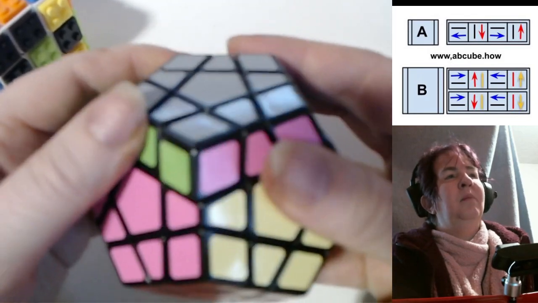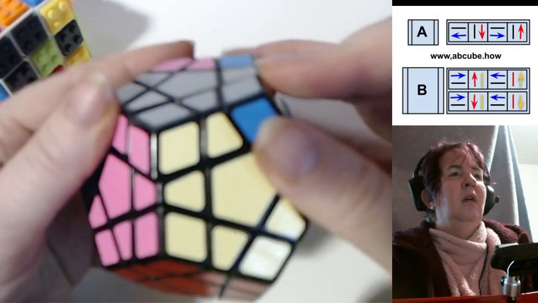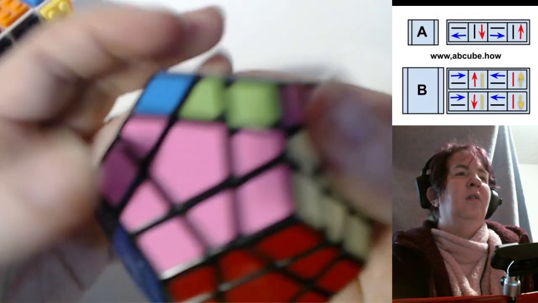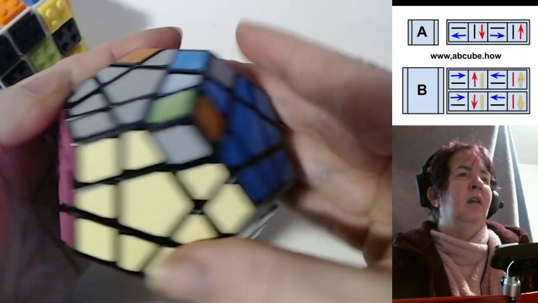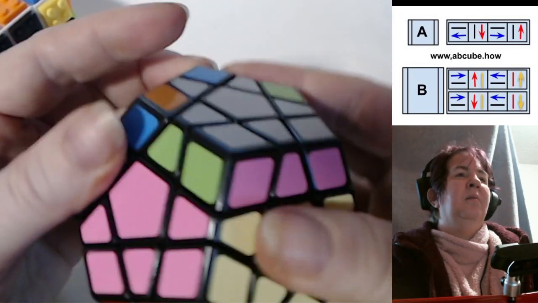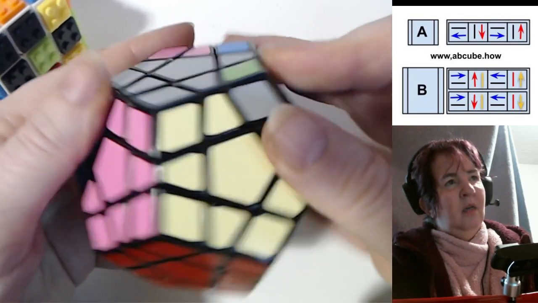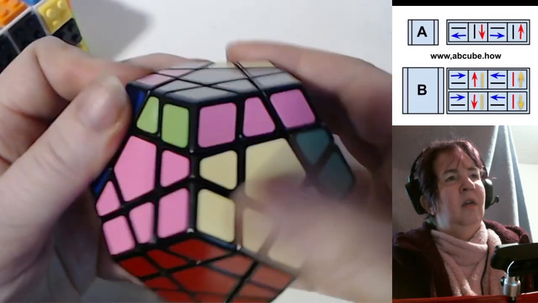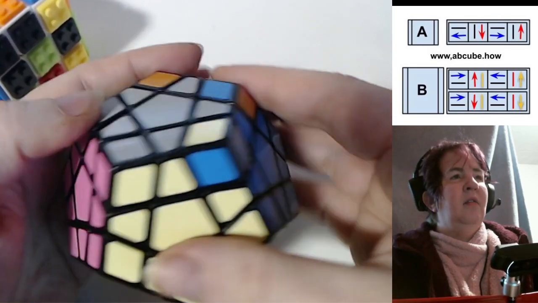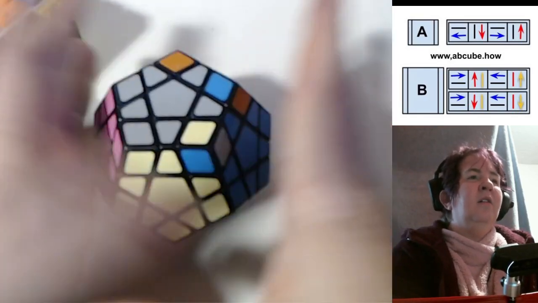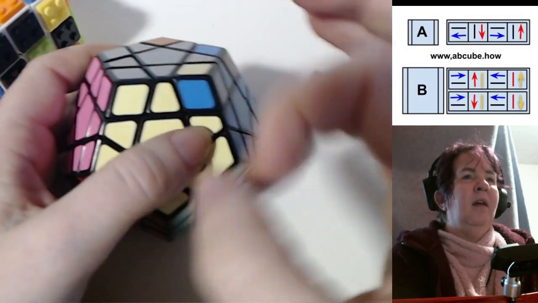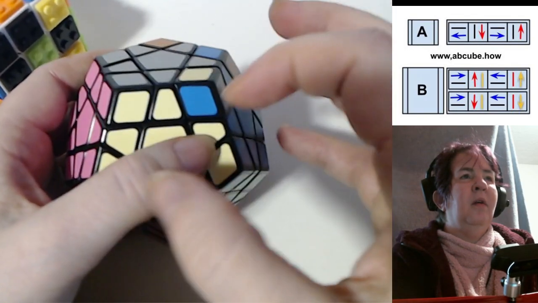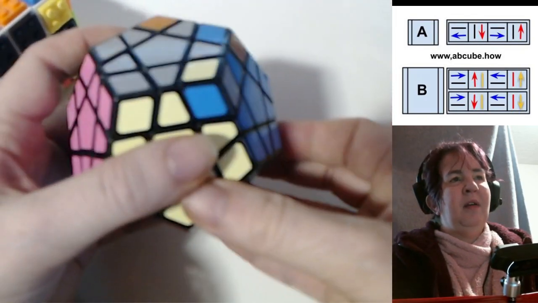Protect them. Up, up, down, down, again, up, up, down, down. Yay! And now formula A, or actually the inverse of A, will bring it back to the top.